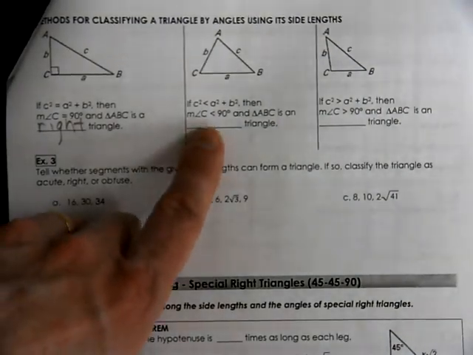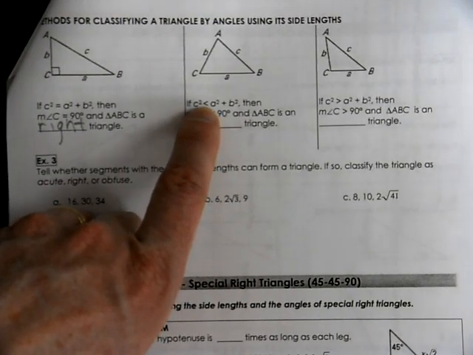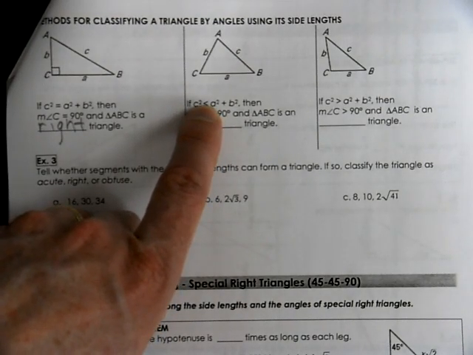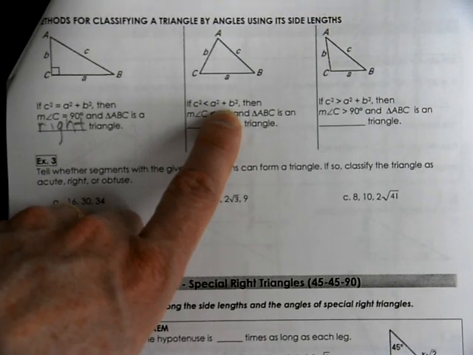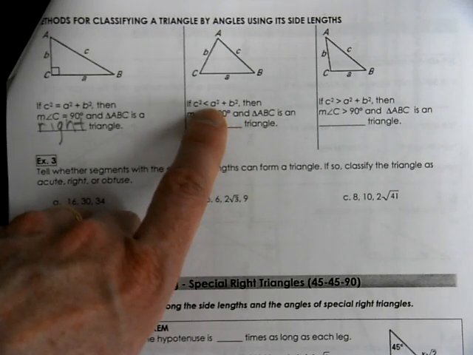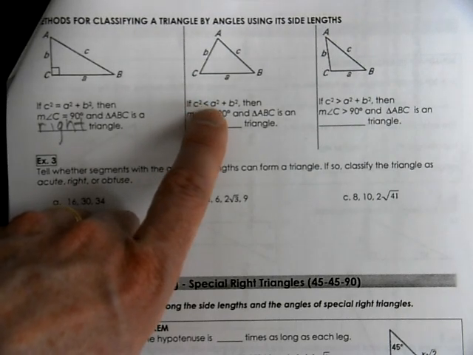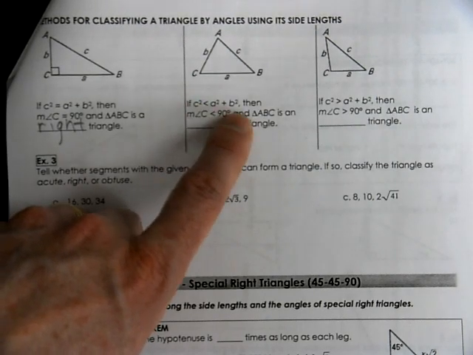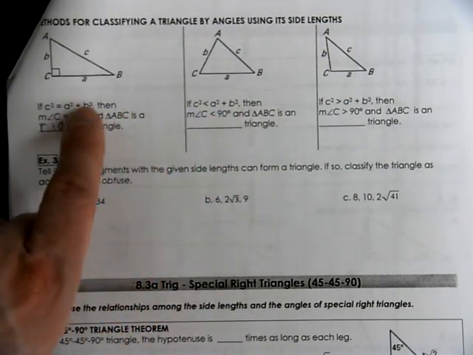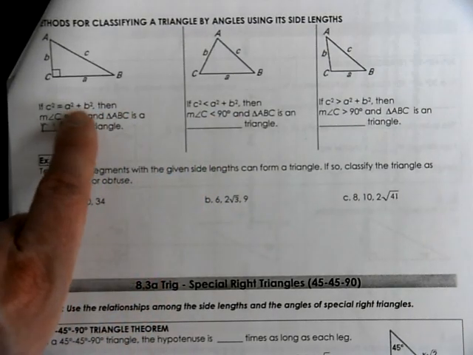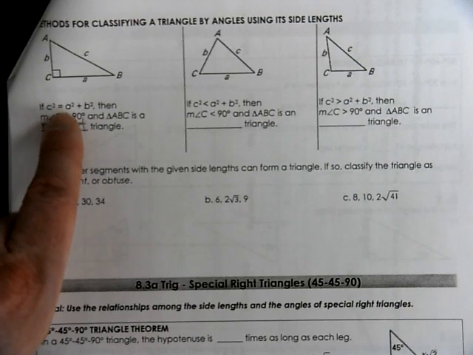But where things get interesting is what if the c squared is smaller than the a squared and b squared? What if the c squared gives you a smaller number than if you add the a squared and b squared together? In this case, the a squared and b squared equaled what the c squared was.